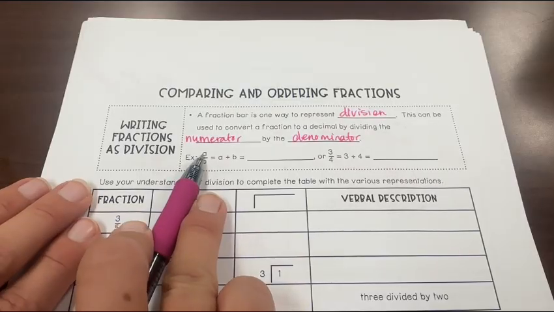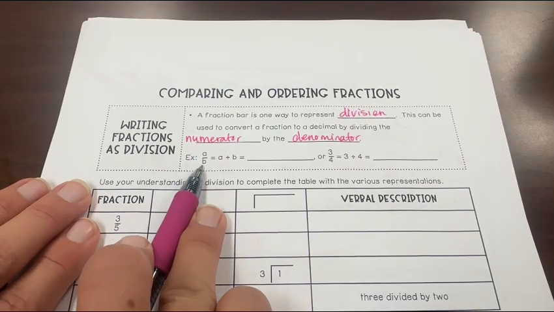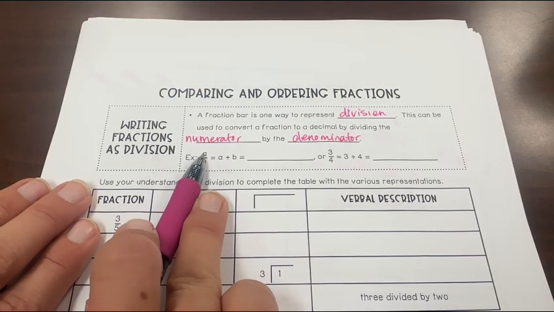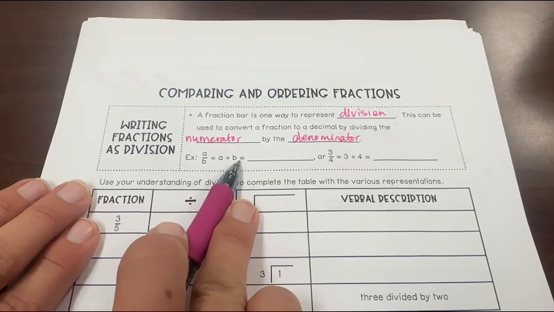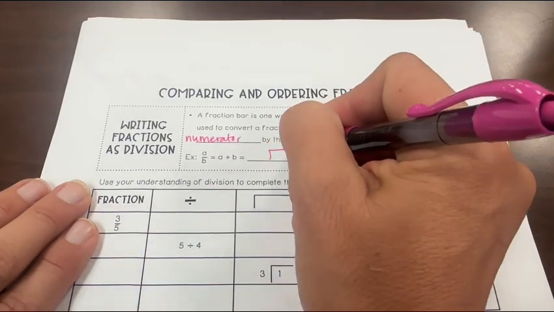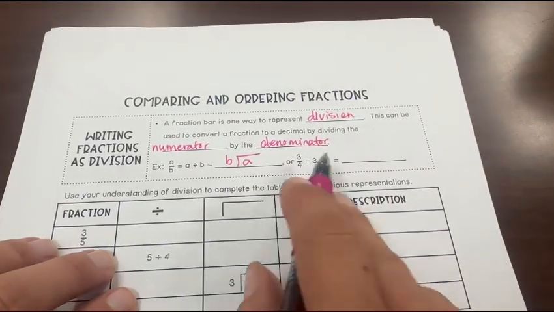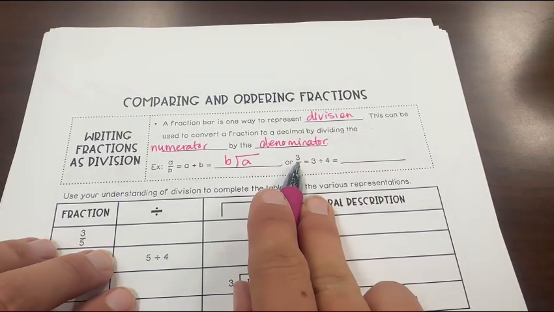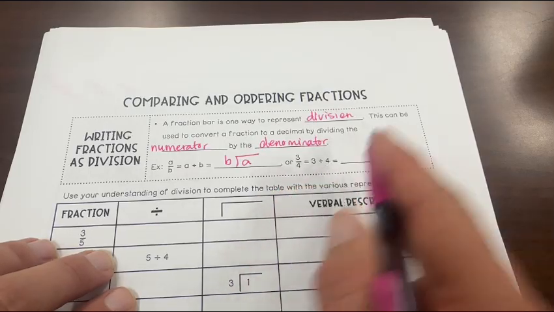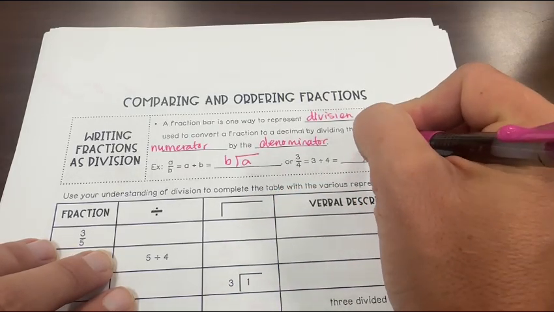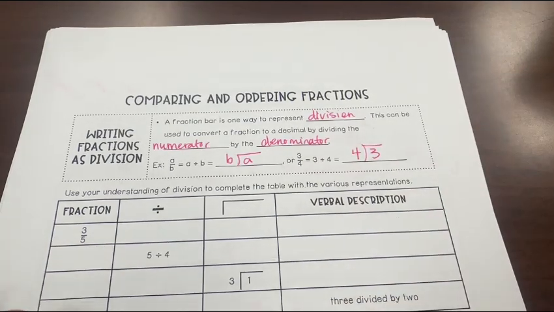So example, A over B, this is a fraction. I can also read it like a division problem. A divided by B, which is here. And if we have this, it's going to be A divided by B. 3/4 is 3 divided by 4. Or we have 3 divided by 4.